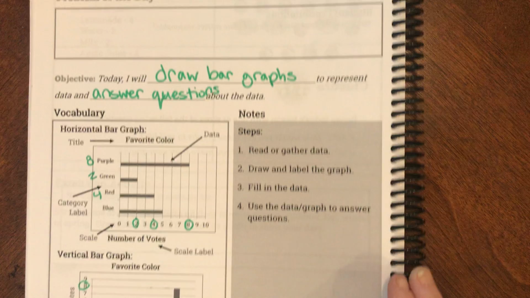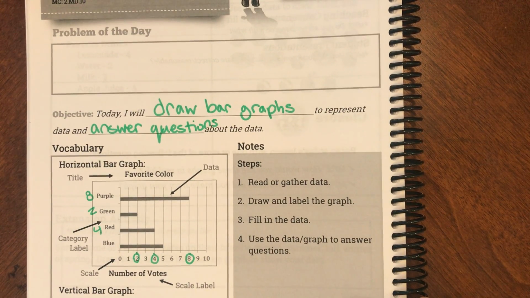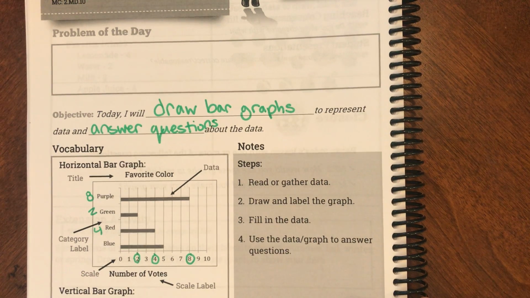Okay, so what are our steps that we're going to be using? We're going to read or gather our data. We're going to draw and label a graph. Maybe that would be give it a title, give its categories, make the scale, add the numbers. Then we're going to fill in the data by creating our bars, and then use the graph to answer questions.